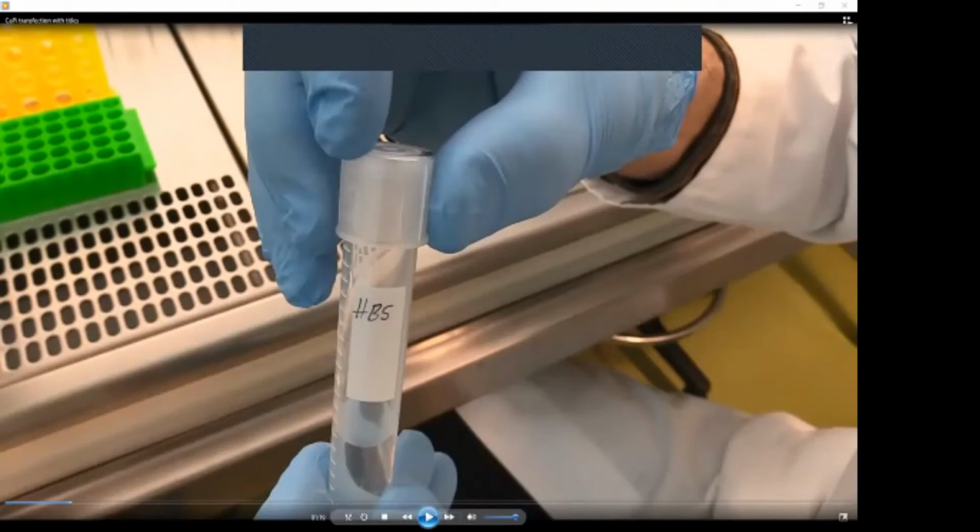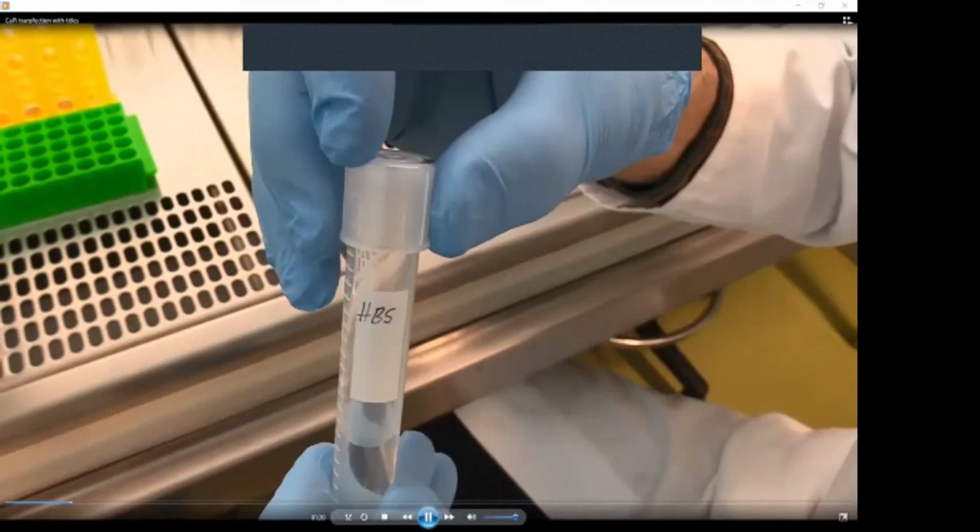What you see is one of the reagents which are necessary for the calcium phosphate transfection, and this is the HEPES buffered saline solution. The protocol for this solution is easy to find, and it's necessary just to have the optimal pH. This is very important when you do it yourself. It has to be tested because this affects the efficiency very strongly. This solution is aliquoted at -20 degrees, and each aliquot is used only once.